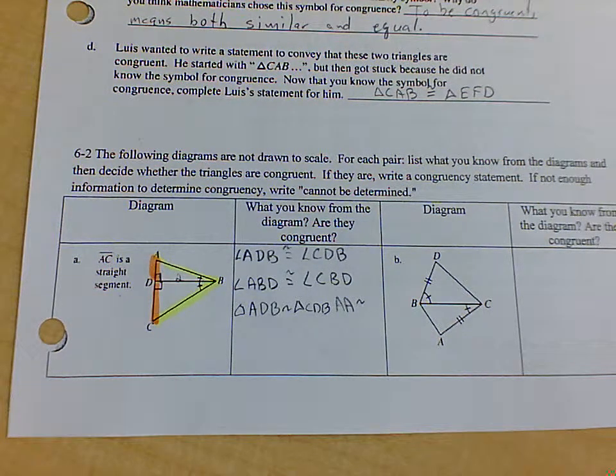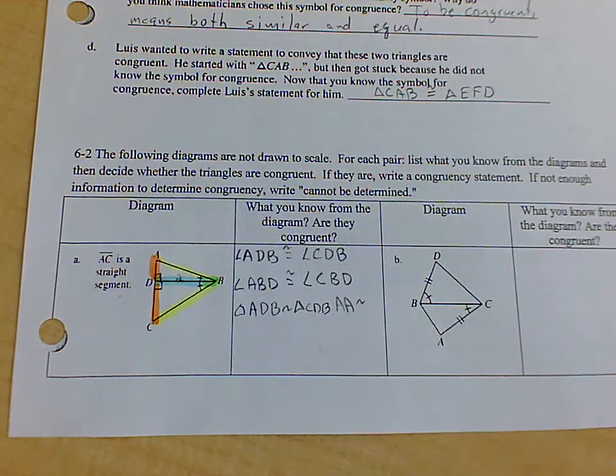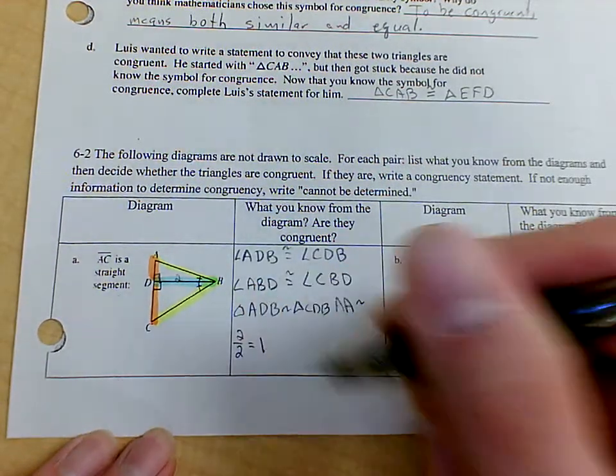And side BD is going to be matched up with, well, side BD, right? That's the side of both triangles. So if in triangle ADB, DB is 2, what does DB have to be in triangle CDB? Well, it's the same side, so it's going to be 2 as well. So my side ratio is going to be 2 over 2. Remember, big over small: 2 over 2, which is going to equal 1.